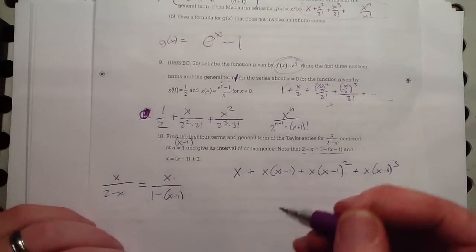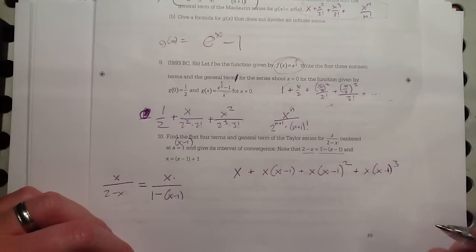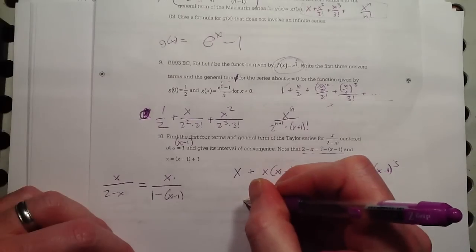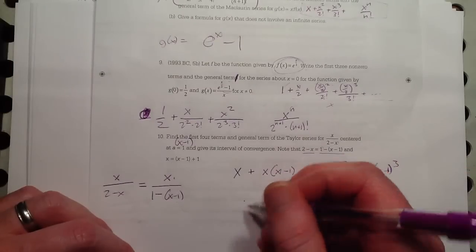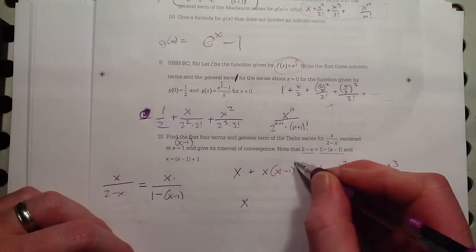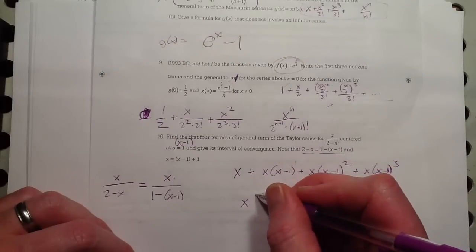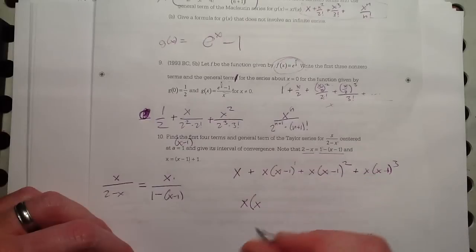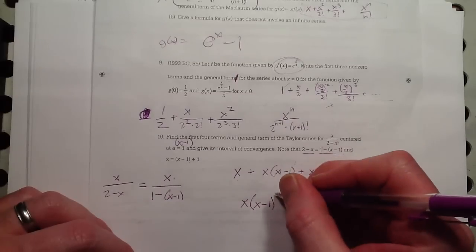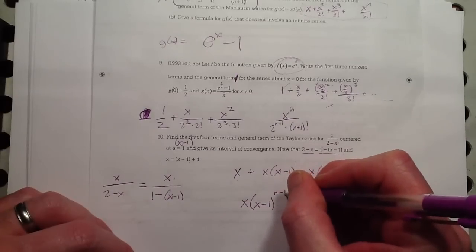The general term is going to be, let's see, we have x times, if we call that the first term, then that would be x times x minus 1 to the n minus 1.